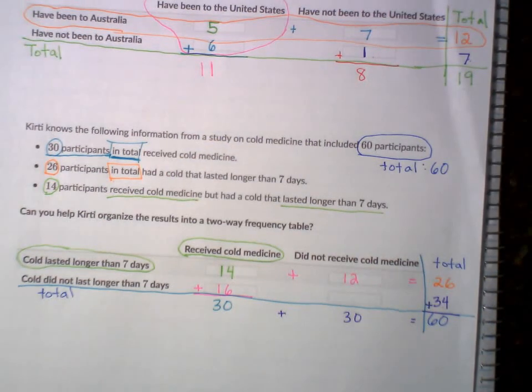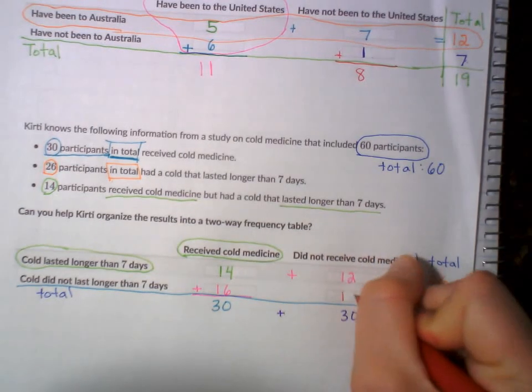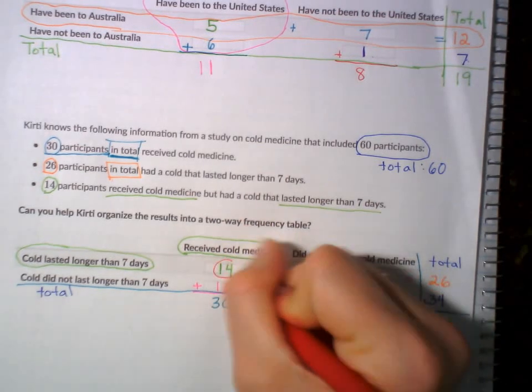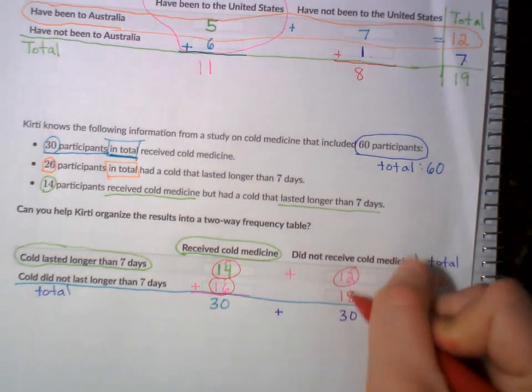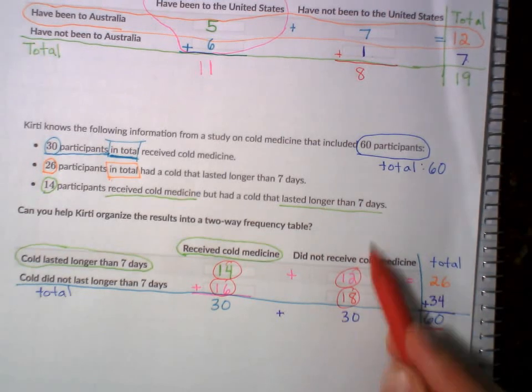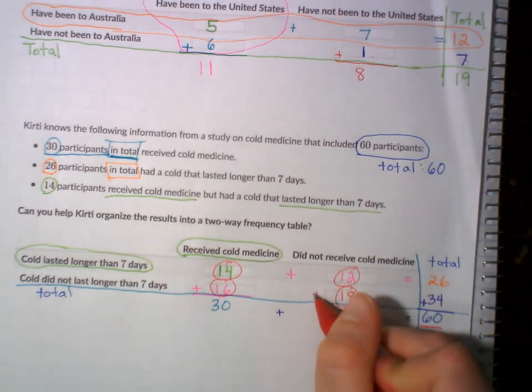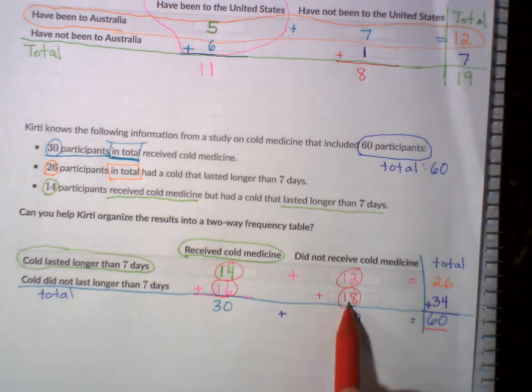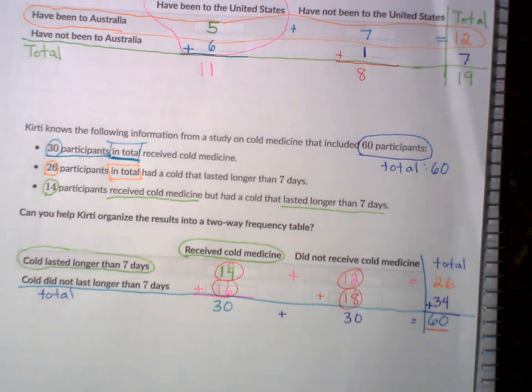So there's numerous ways that you could do this 18. Doesn't matter which way. You could say, hey, all 4 of these better total to the 60. You could add them up column-wise. 12 plus 18 is 30. Or you could add them up row-wise. 16 plus 18 is 34.